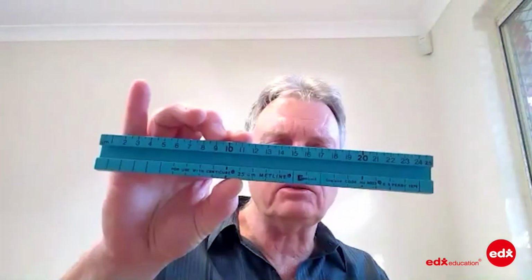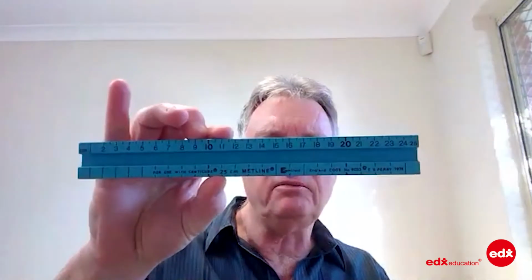Now, a couple of other things that we can do, because we're all about length. So I'm going to take another piece of equipment. You may see these in a storeroom in places and so forth. And you notice it's like a grooved ruler.